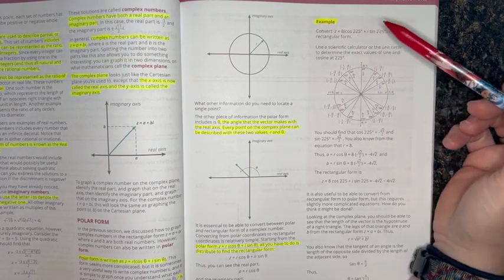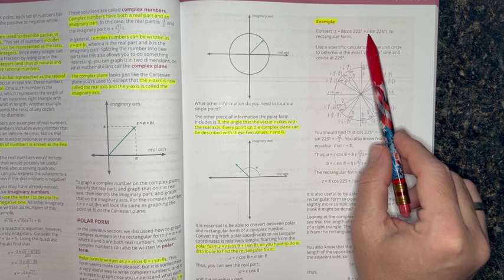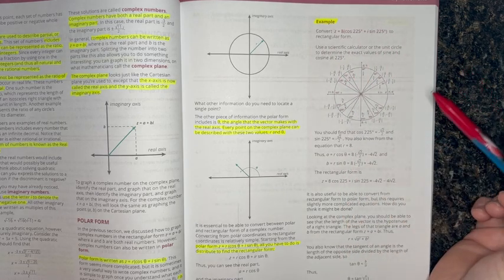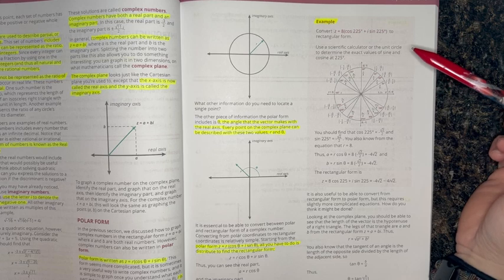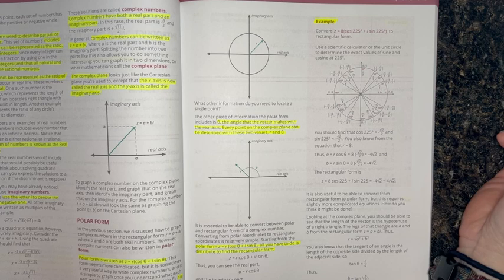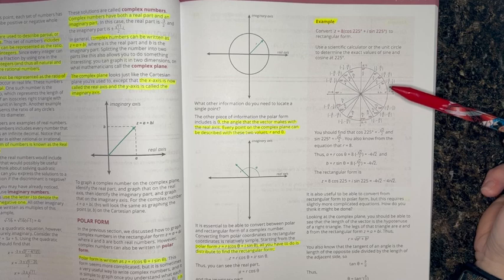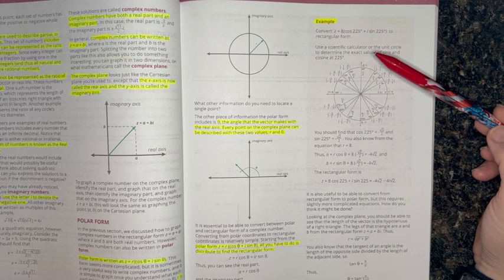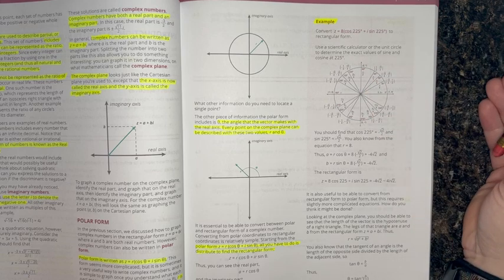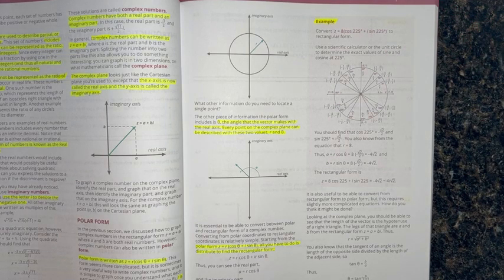They want us to convert Z equals 8 times a quantity cosine 225 degrees plus i times a sine 225 degrees to rectangular form. Now, you could use a calculator to find the cosine and the sine of 225 degrees. They also have this wonderful little diagram here, which is very useful, and I would suggest photocopying it and keeping a copy with you as you go forward to reference, or at least maybe fold the page over so it's easy for you to find again.